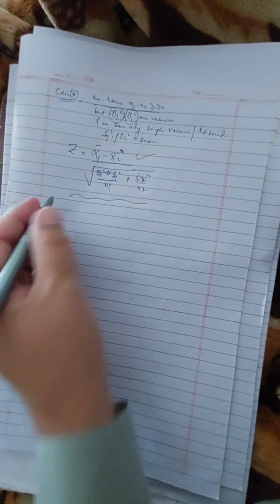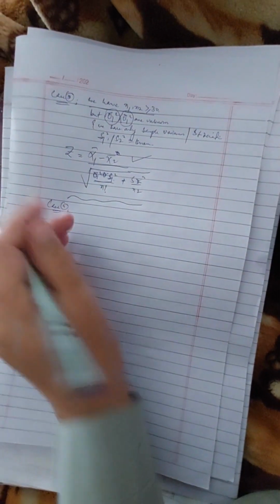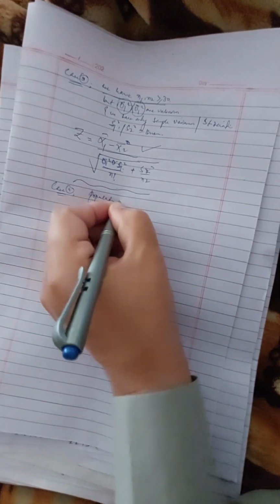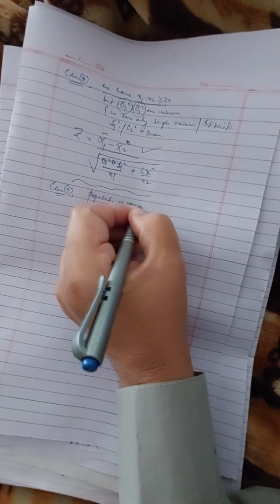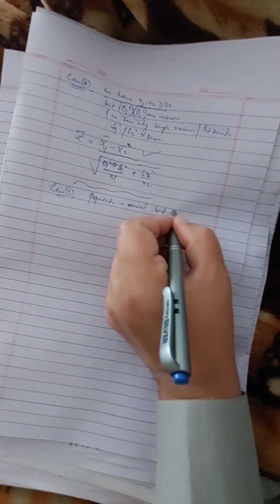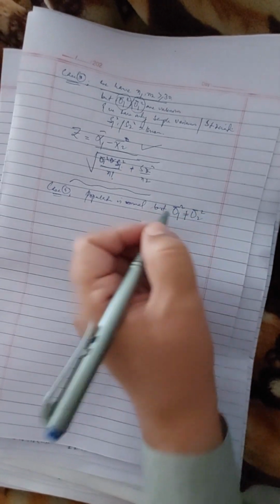And we have a fourth case. In this, the population from which the data is taken is normal, but the variances of the populations are not equal to each other.